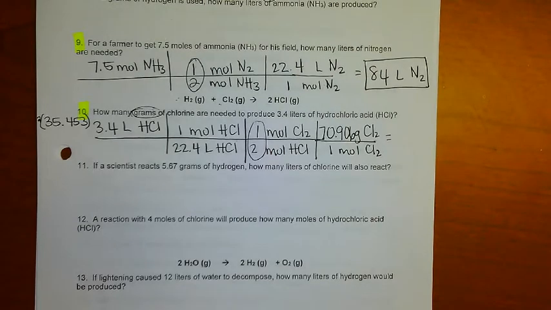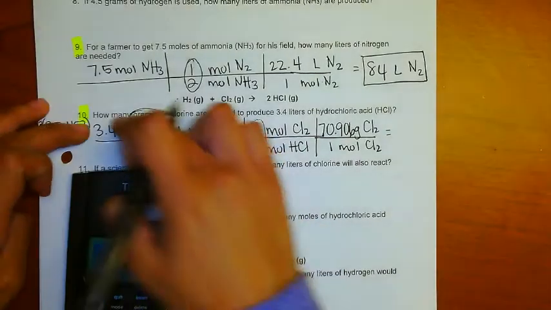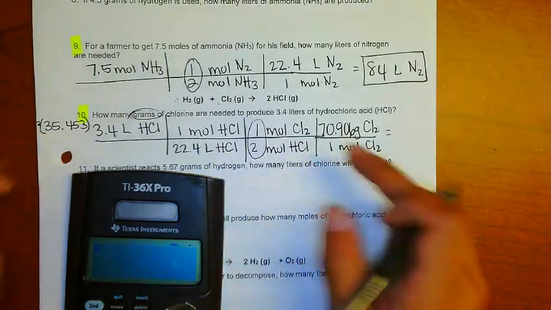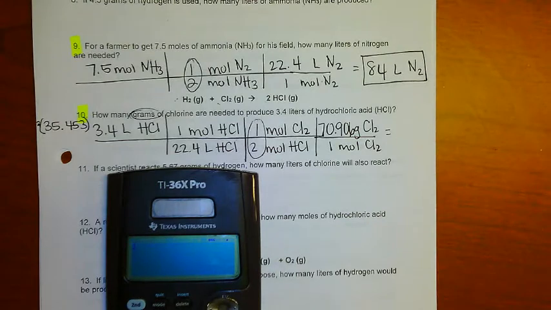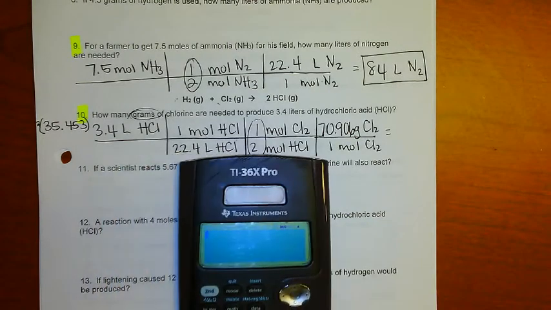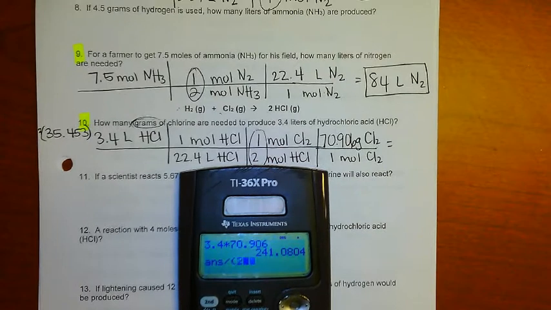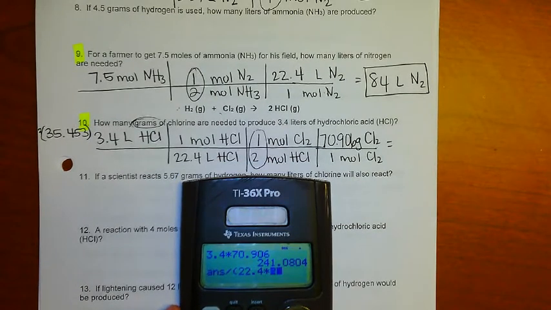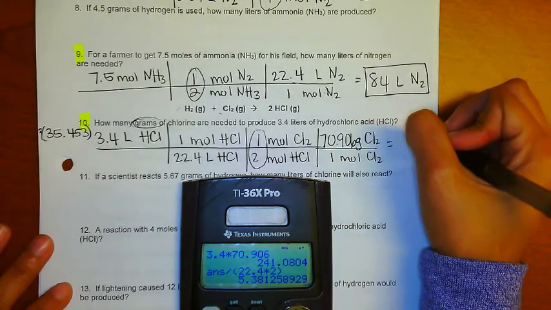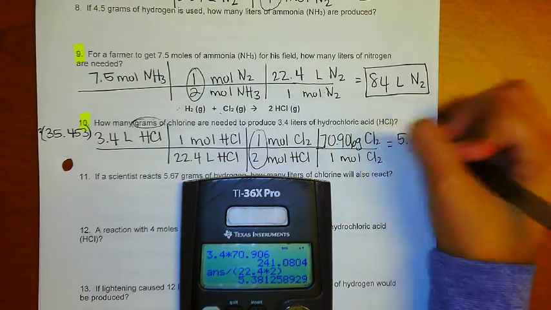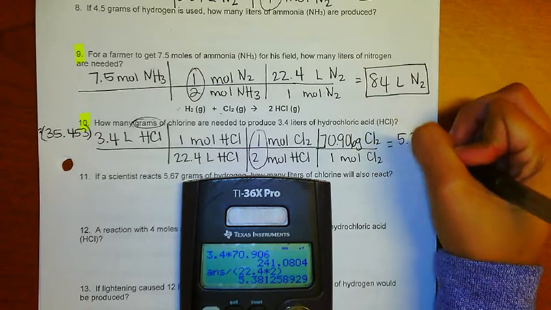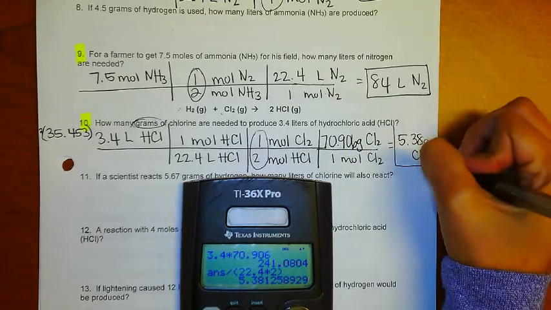Okay, so now I can then calculate. So multiply everything on top, multiply the bottom, and divide the top from the bottom. So 3.4 times 70.906 divided by 22.4 times 2. Okay, and I get 5.38 grams of chlorine as my answer.